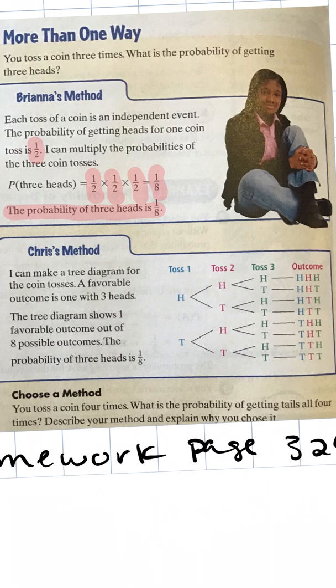Chris says he can make a tree diagram for the coin tosses. A favorable outcome is one with 3 heads. The tree diagram shows one favorable outcome, so here it is, of 8 possible outcomes. The probability of 3 heads is 1/8.